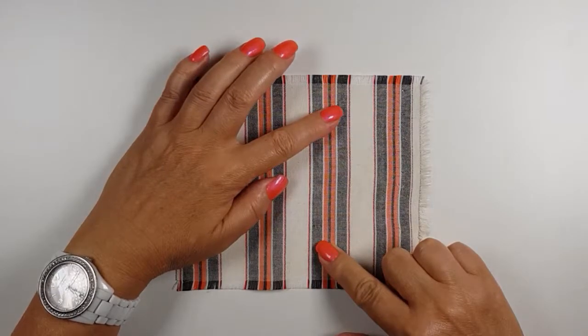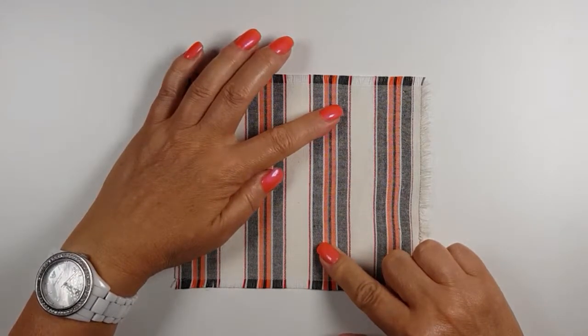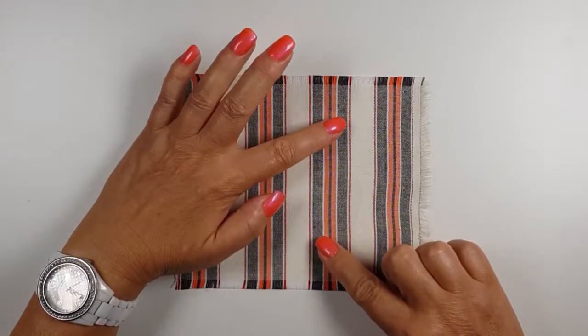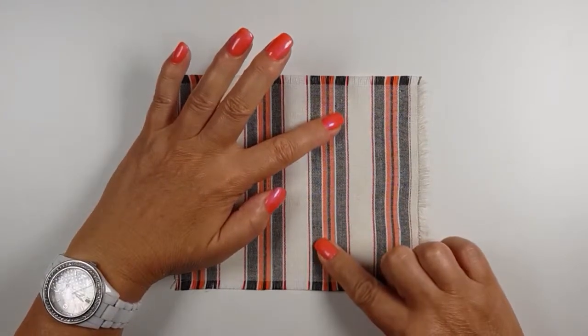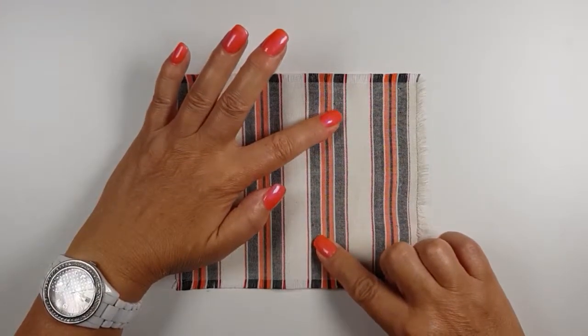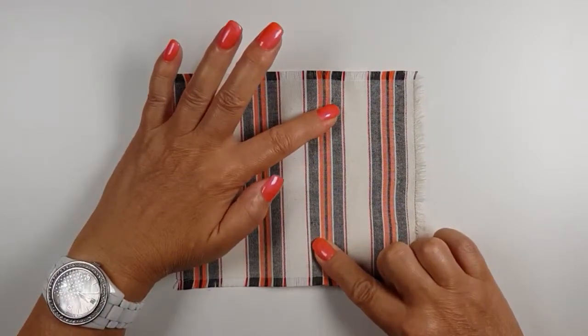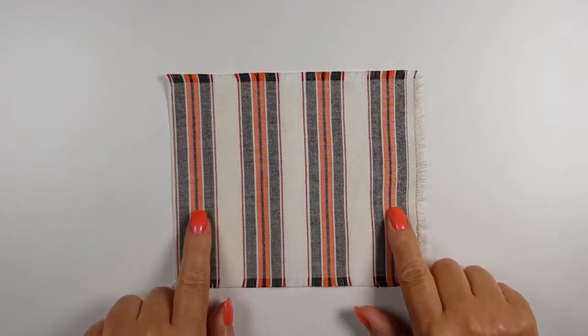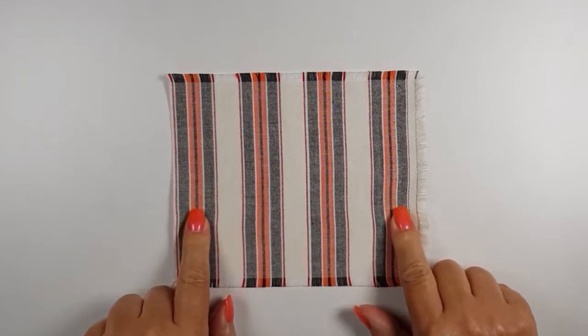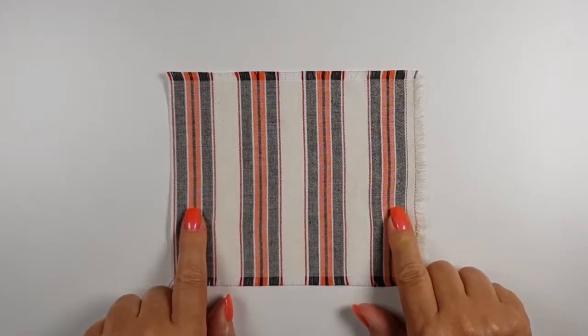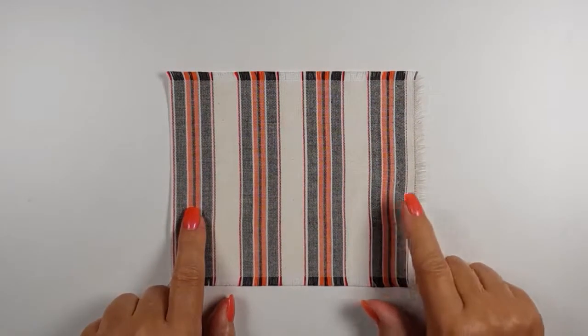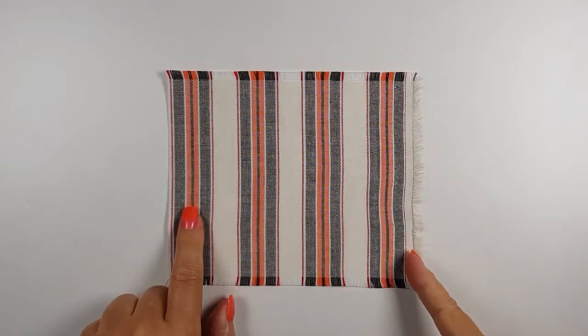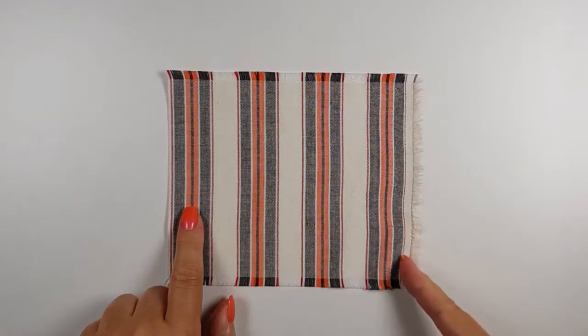To double check which is the least stretch direction of the fabric, test the one side and you'll see there's very little stretch, whereas on the other direction there is more stretch, confirming that the straight grain runs in this direction.